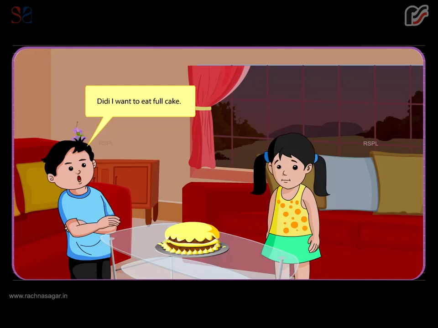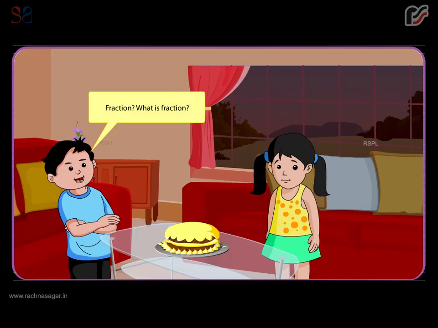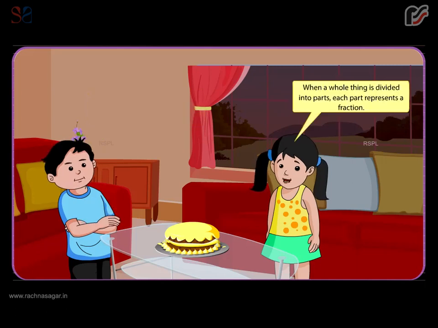Didi, I want to eat the full cake. No, we need to distribute it among other children as well. You can have a fraction of this cake. Fraction? What is a fraction? When a whole thing is divided into parts, each part represents a fraction.